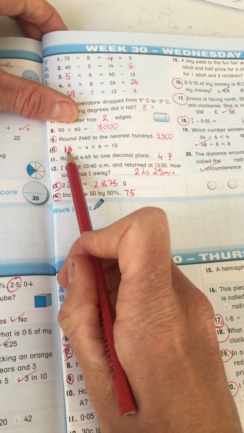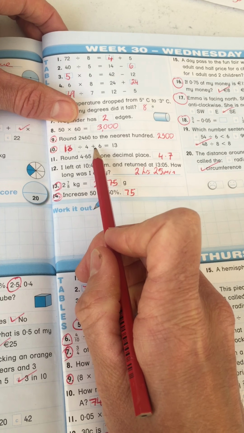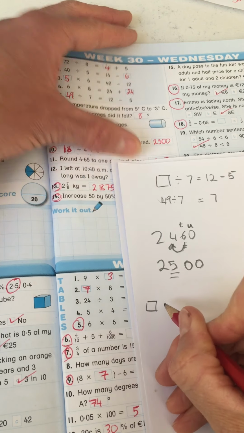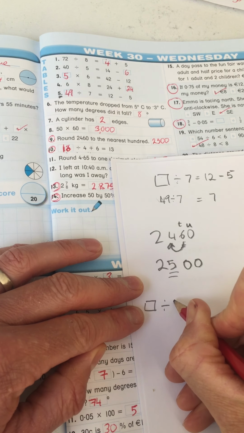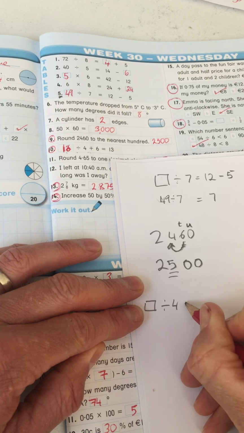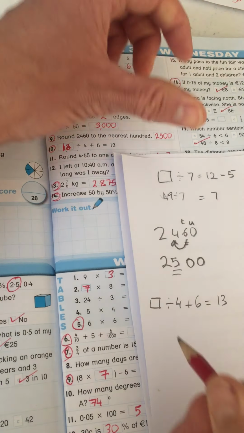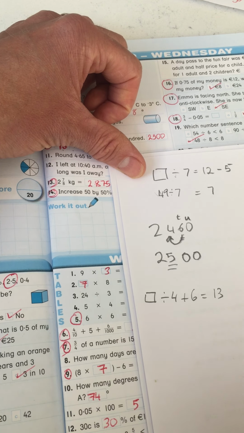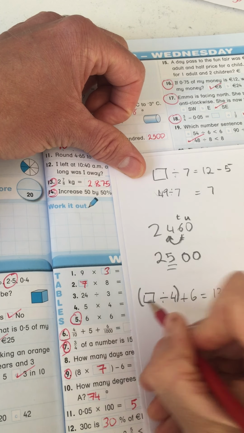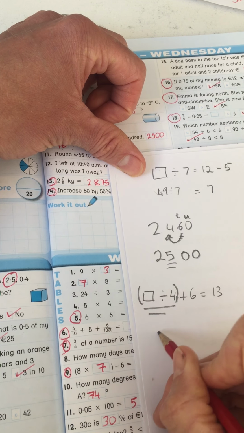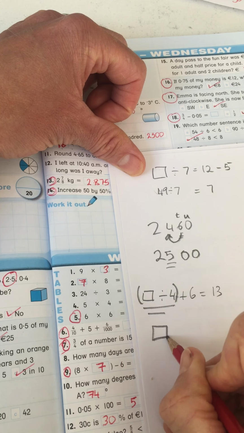Number 10, some number divided by 4 plus 6 equals 13. This is a good one. Now division always takes precedence over addition, so we do the division first. Let's just put this one aside first. We'll put this collectively as a number.